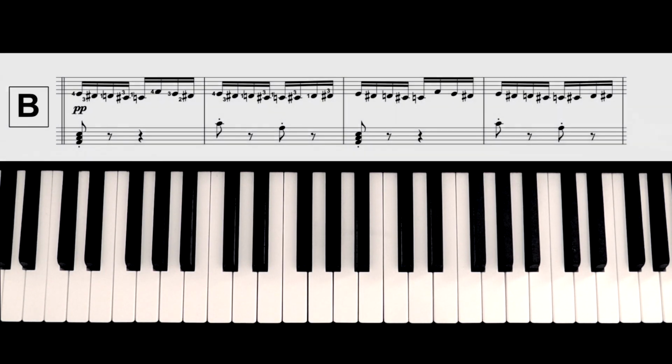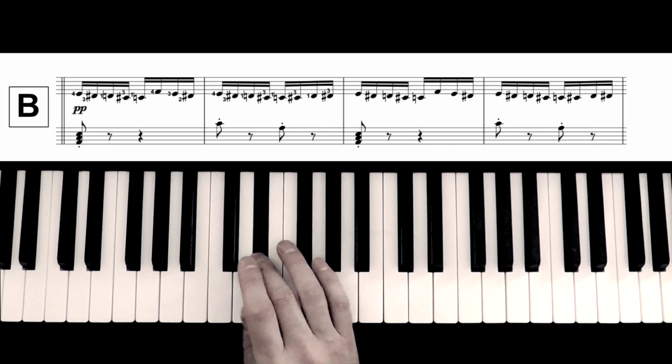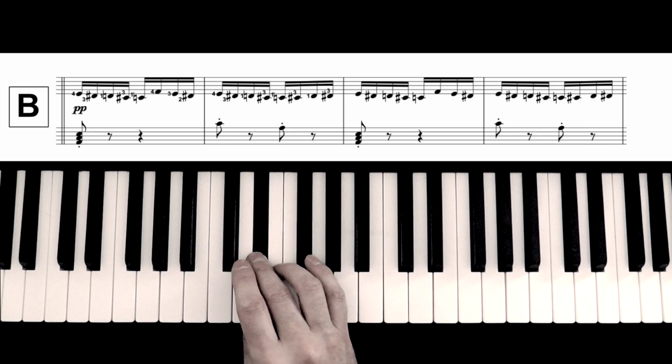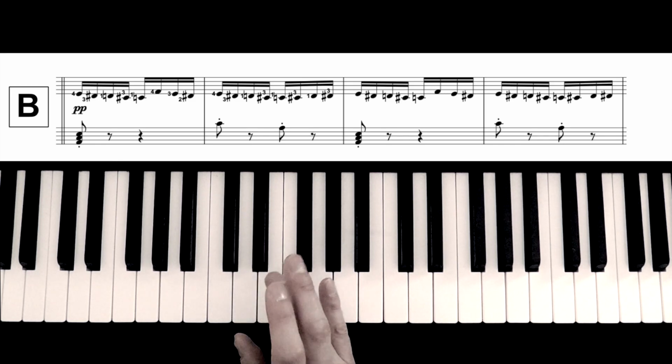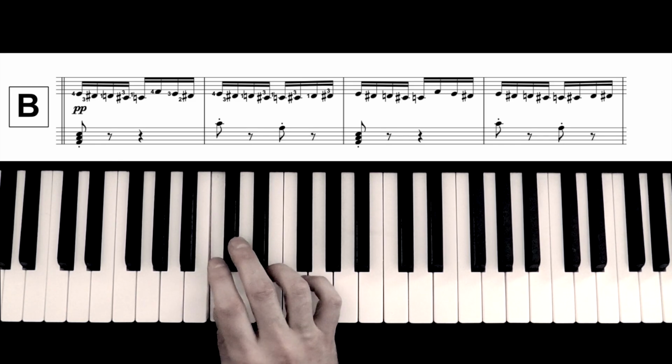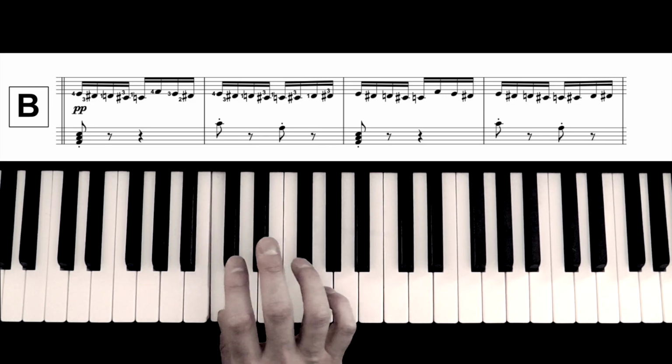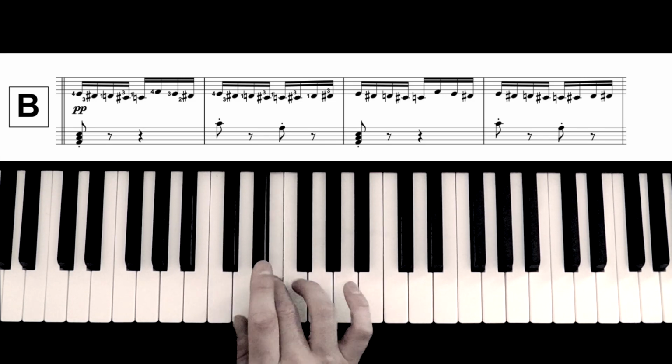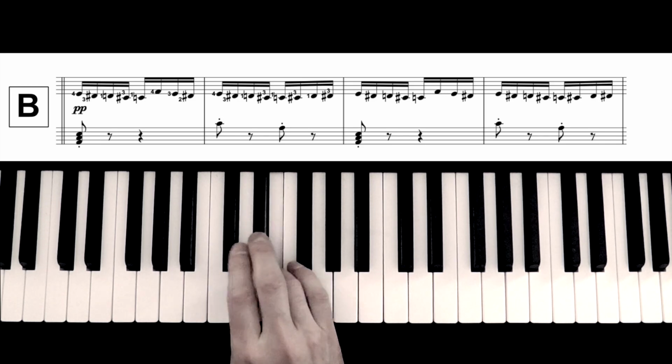The B section is where the main tune starts. Again, we're going to look at the right hand first. So we've just done this. And the pattern is this. The pattern starts on 4. So you go down again from the E to the C, up to the F, and then back onto the 4.